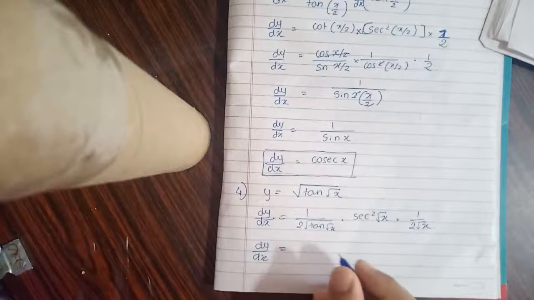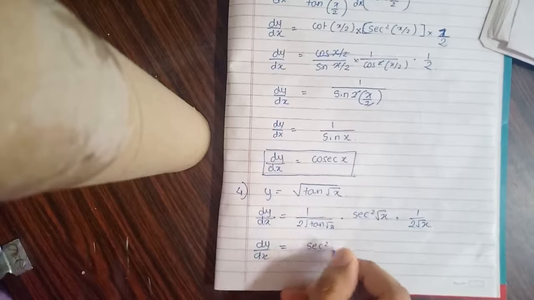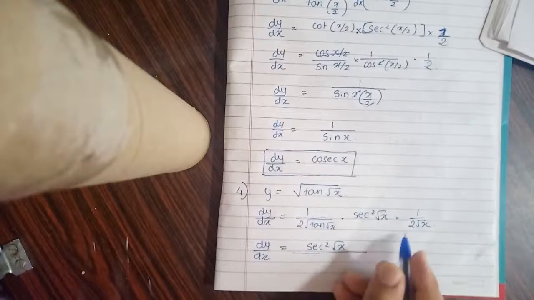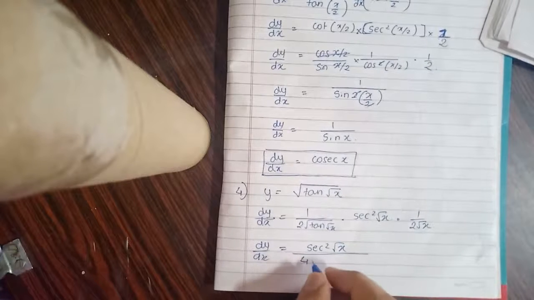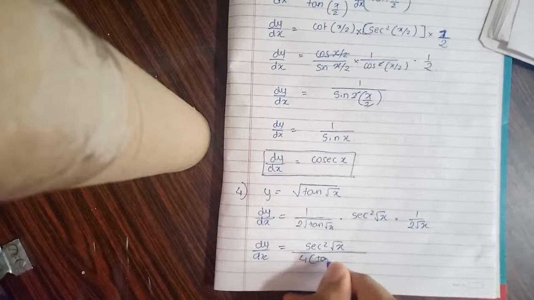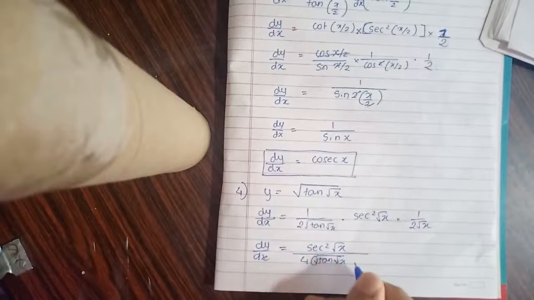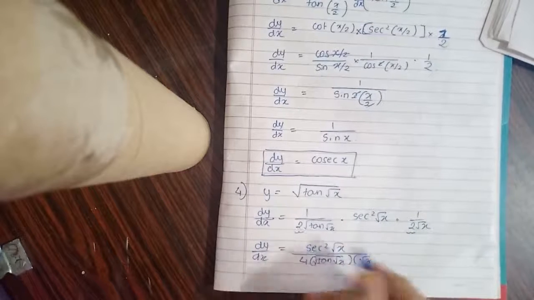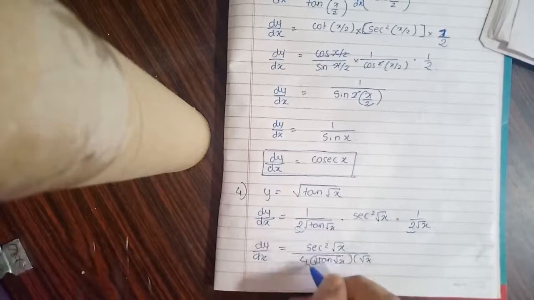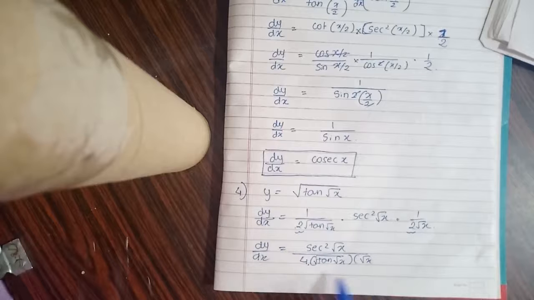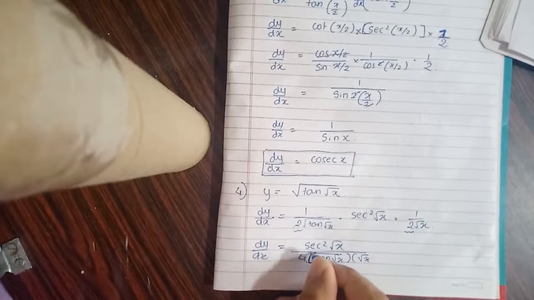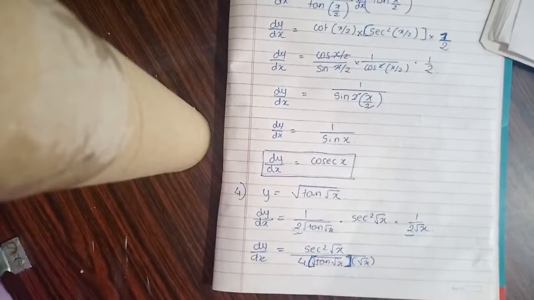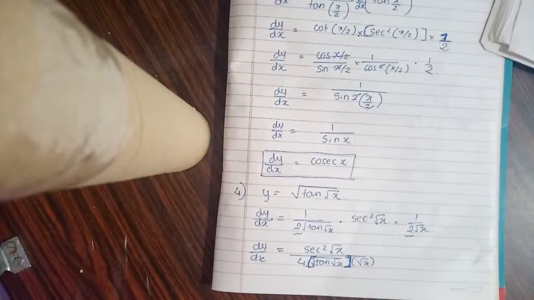So here you will get the answer as sec square root x upon, this will be 2 into 2, 4 into tan root x, tan root into root x. So we took this common and multiplied it. 2 into 2 is 4. So 4, this is a square bracket. Copy it down.